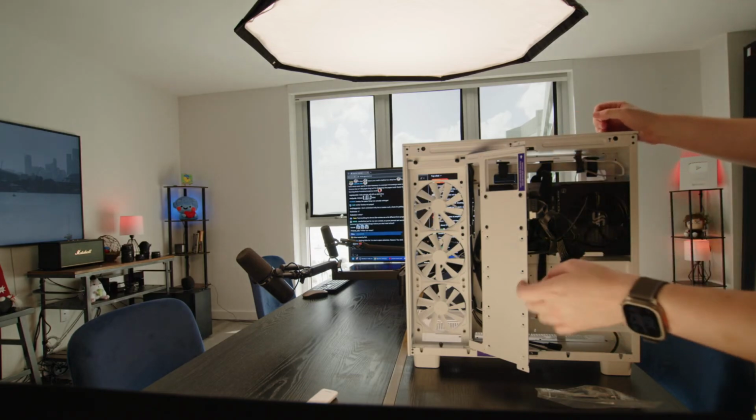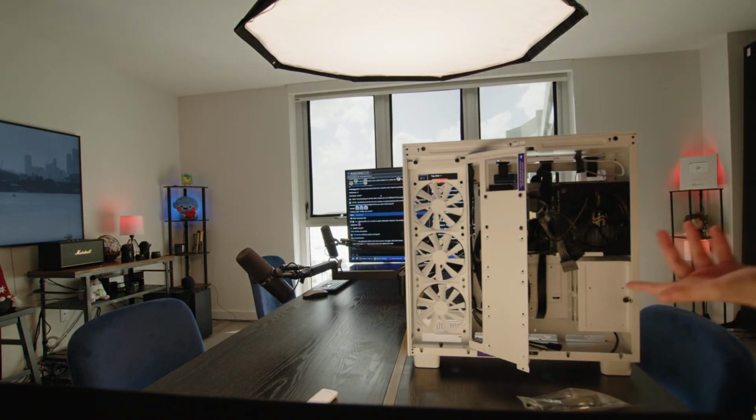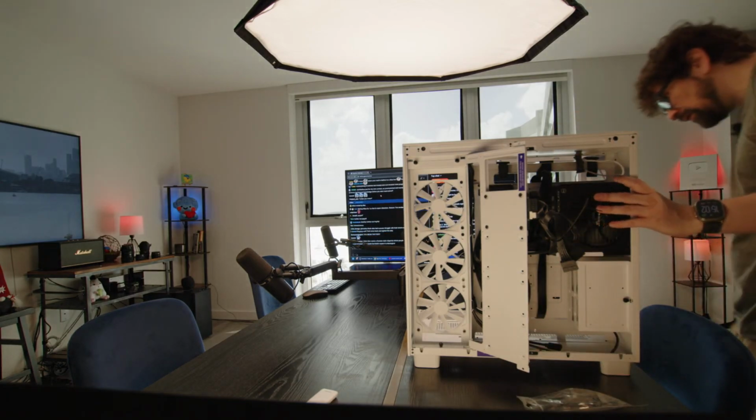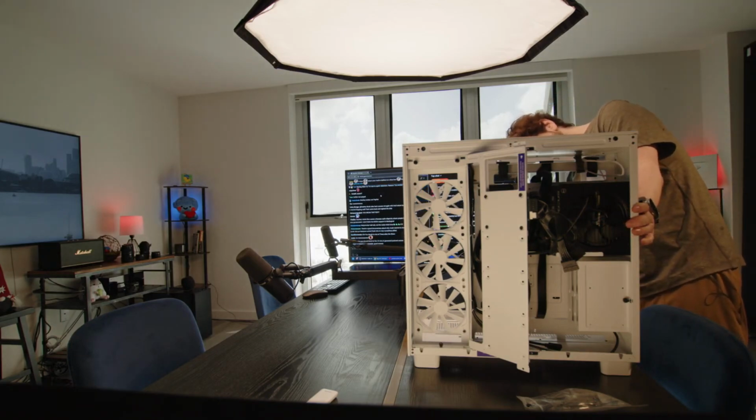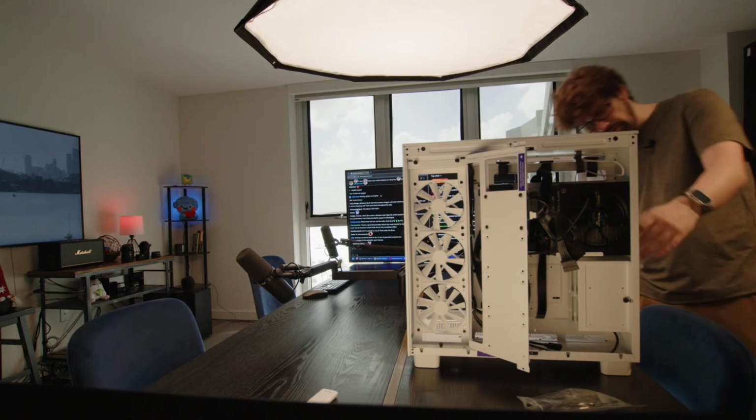Twitter, sorry, not PayPal. Do I have everything in here? Power supply, RAM, CPU, GPU. I put in the capture card.